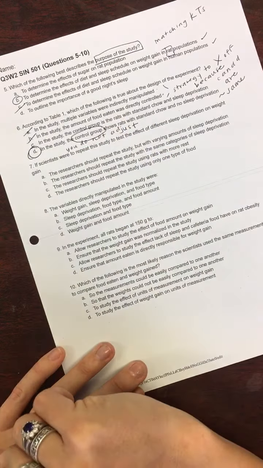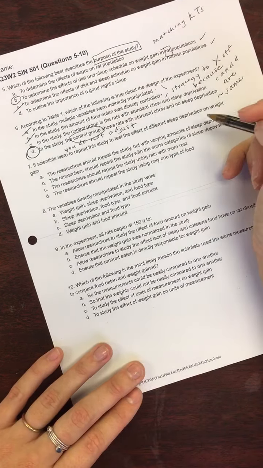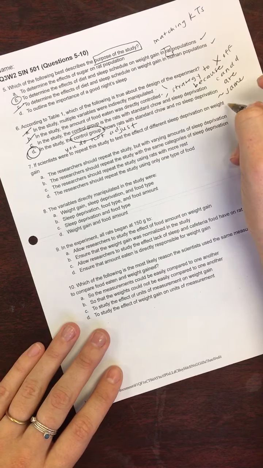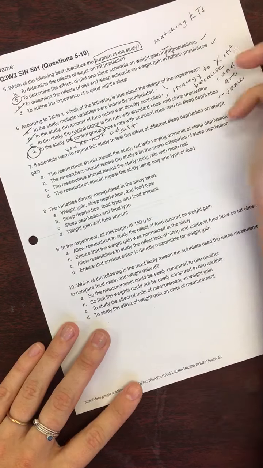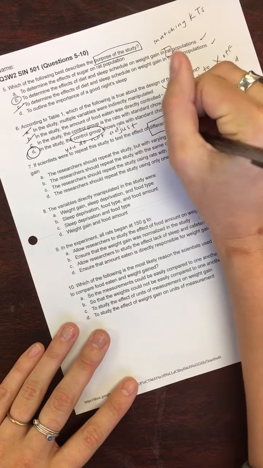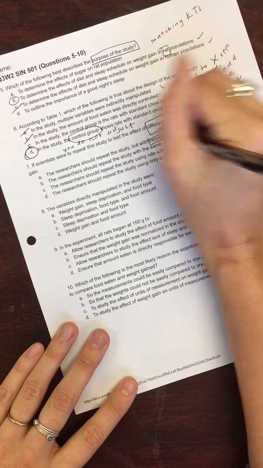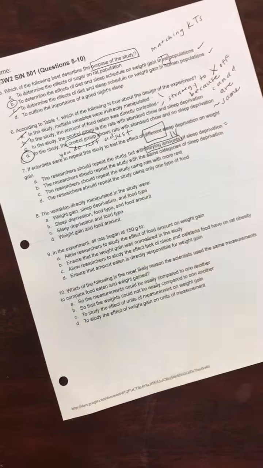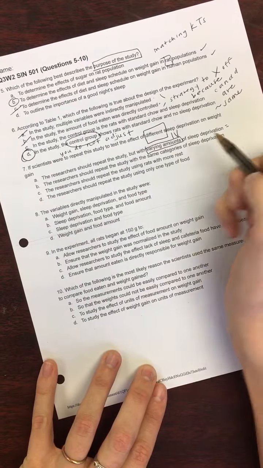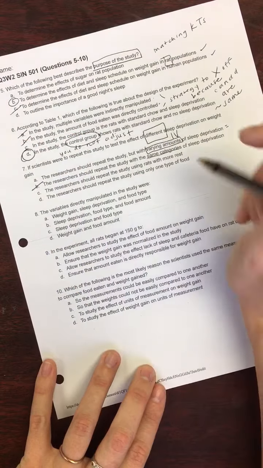All right, number 7. If scientists were to repeat this study to test the effect of different sleep deprivation on weight gain, the researchers should repeat the study but with varying amounts of... So to test the effect of different sleep, that should clue you in that it's an IV because it's different. This says varying amounts, that also matches, so we're not going to cross that one off yet. The researchers would repeat the study with the same, that's not going to change anything, we can cross off B.